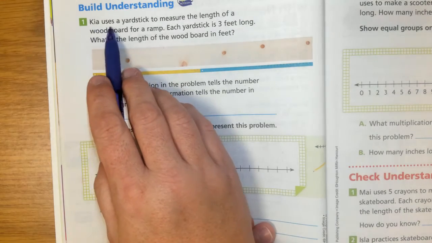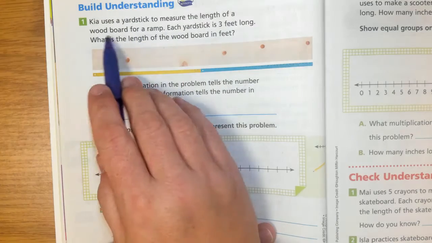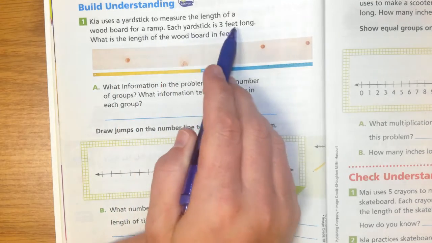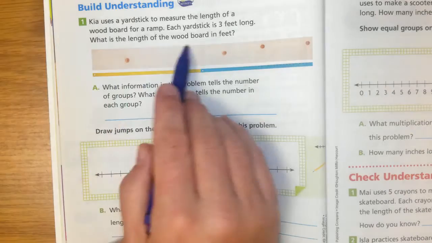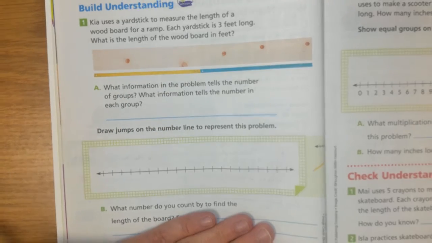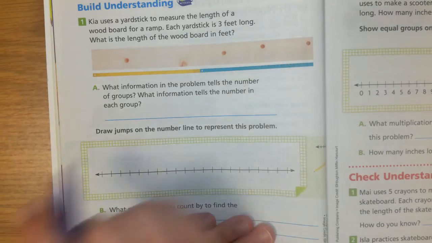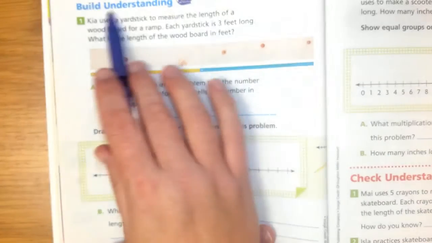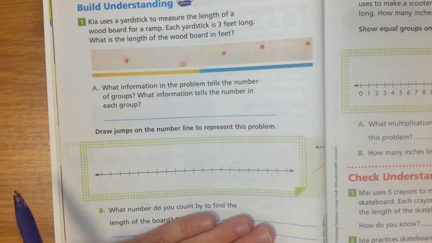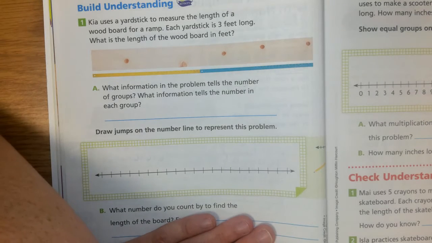It says Kia uses a yardstick to measure the length of a wood board for a ramp. Each yardstick is 3 feet long. What is the length of the wood board in feet? Well, it doesn't really tell us how many yardsticks we're using, but if I look at the picture, what do I notice about the picture?